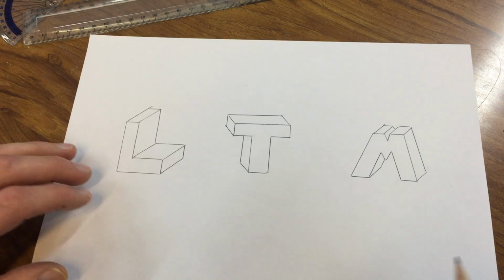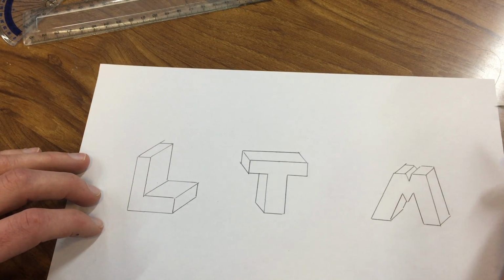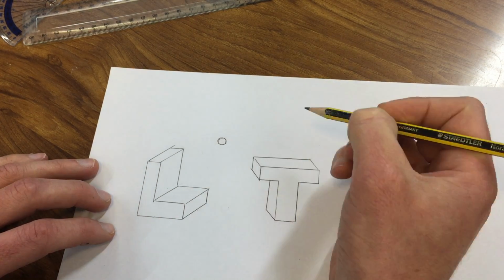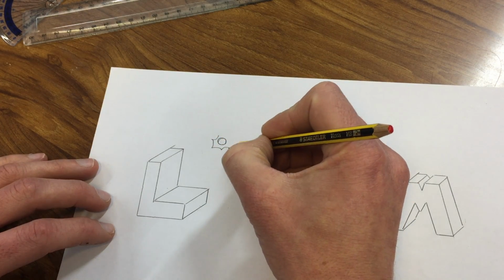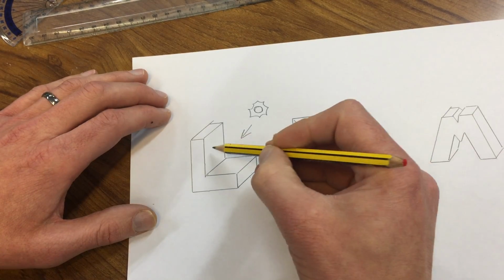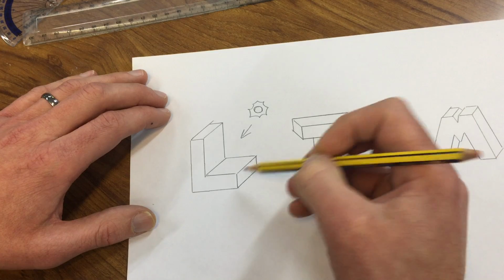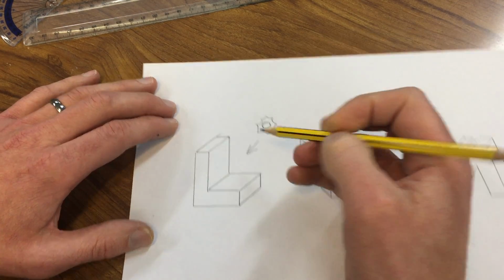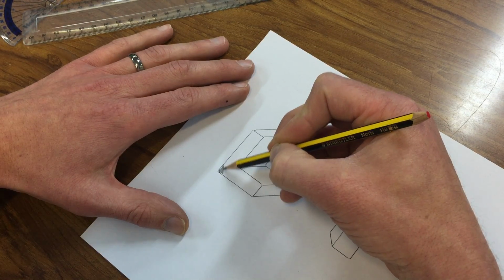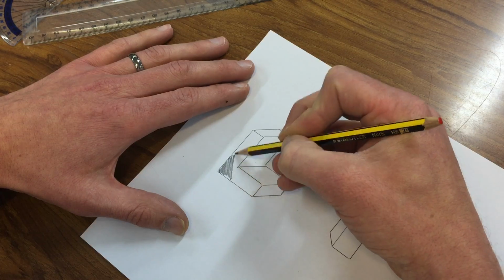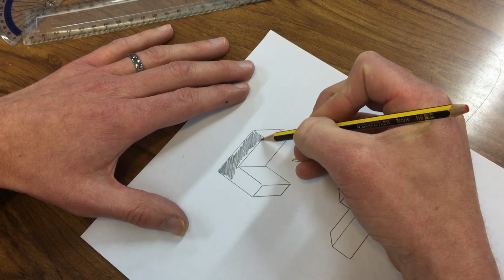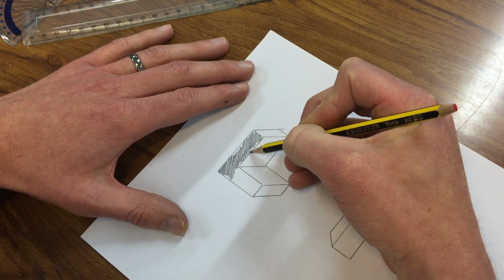Now when you come to shade, just imagine you've got a light source. So let's say the sun was here, for example. And if that's my sun, then obviously the light source is coming from that direction. I'm going to have that side and that side quite light. I'm going to have this side very dark. So with your shading, just make sure all the pencil lines are going in the same direction. Try not to leave any white on the page. Look where my finger is on the pencil. See, it's quite high up the pencil. This helps me just shade quite accurately.